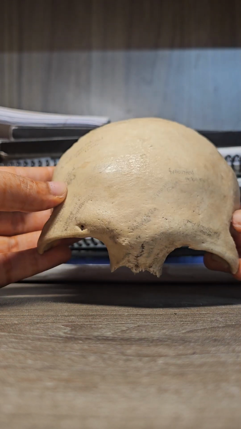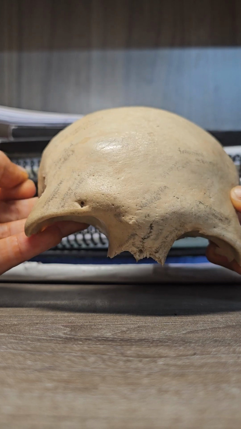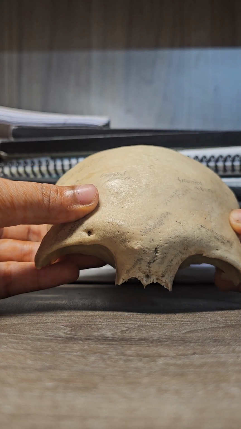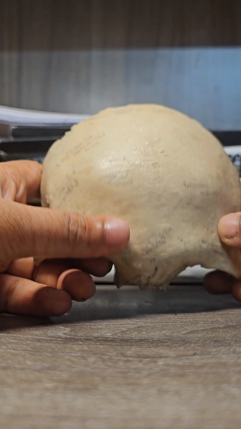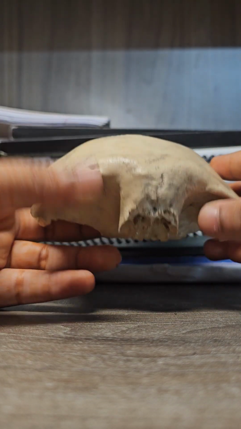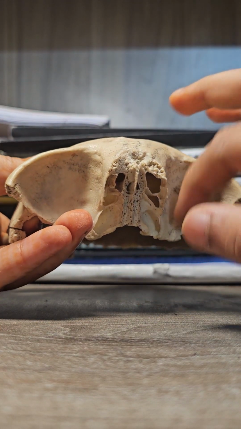Frontal bone. The frontal bone is an irregular, flat, and pneumatic bone. Why pneumatic bone? Because it has air spaces. The frontal bone has 6 parts: squamous part, nasal part, 2 zygomatic processes, and 2 orbital plates.